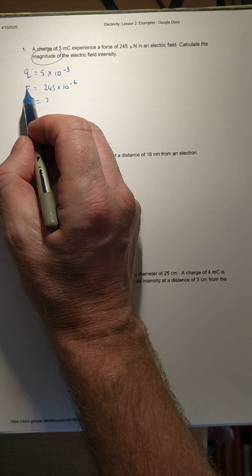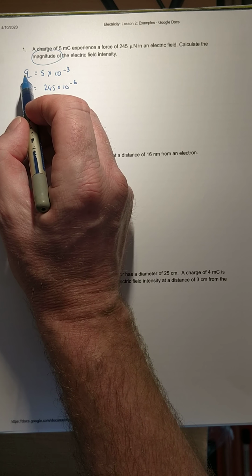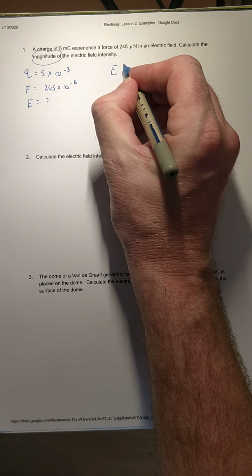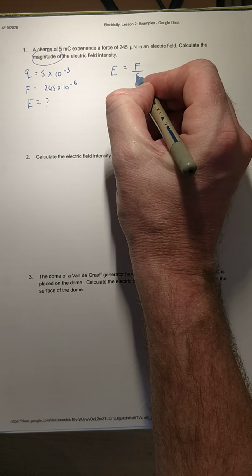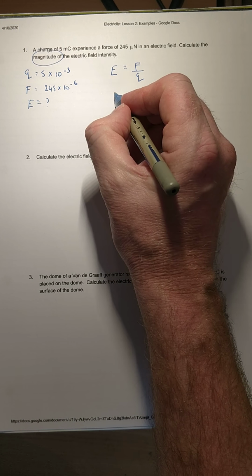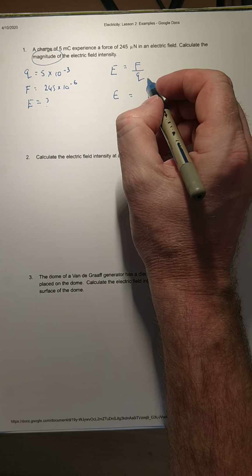This charge is experiencing a force in the field. So this is effectively a test charge, a charge that's being thrown into the field, and we call that small q. And it should be pretty clear from what information you have that we're using the definition, E is equal to F over Q. So we have 2 of the 3 bits, so we're in business.